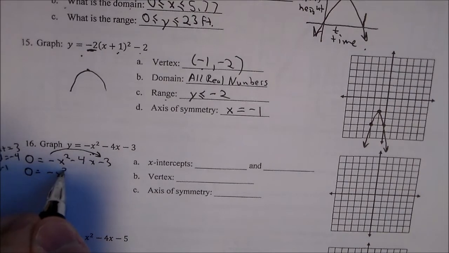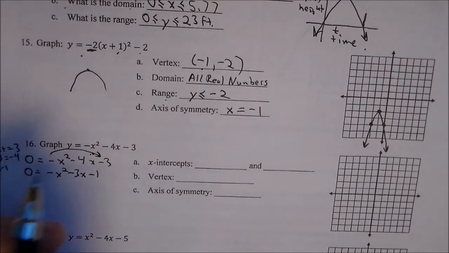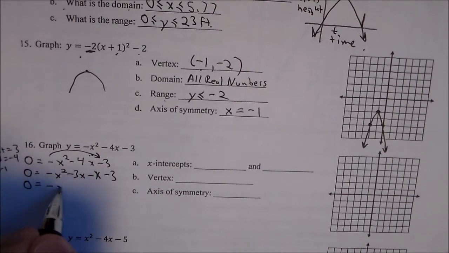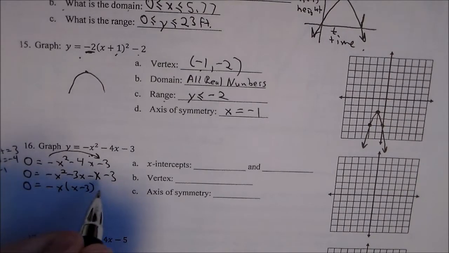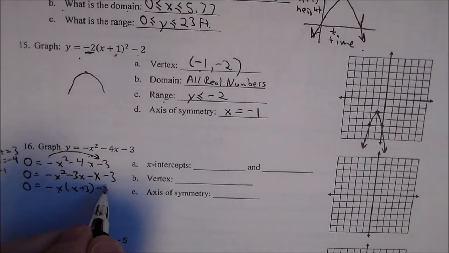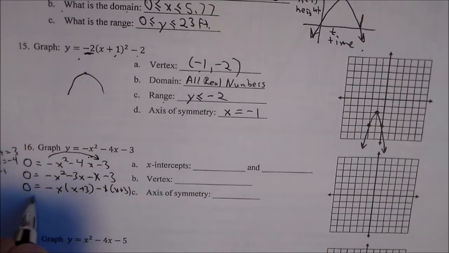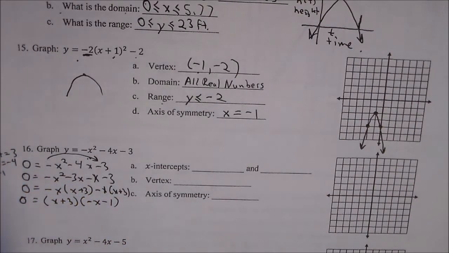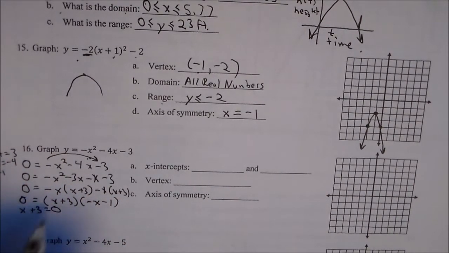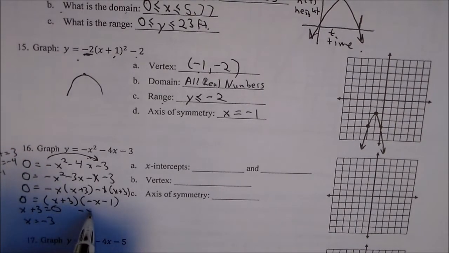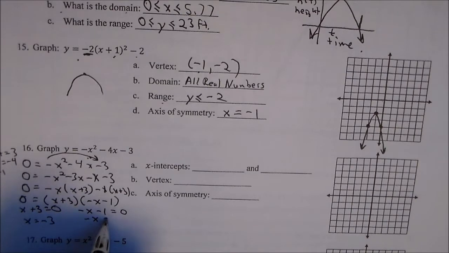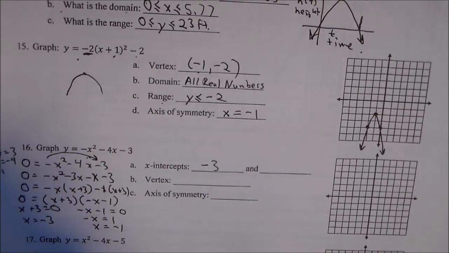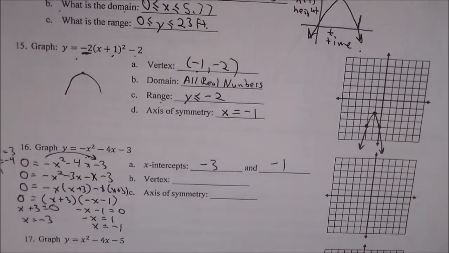So we're going to go -x squared minus 3x minus 1x minus 3. We can take out a -x and that leaves us with x plus 3. We can take out a -1 and that leaves us with x plus 3. So our two factors are x plus 3 and -x minus 1. Now we set those equal to 0. So we get x is -3, and -x minus 1 equals 0, we get x equals -1. So -3 and -1 are the x-intercepts.